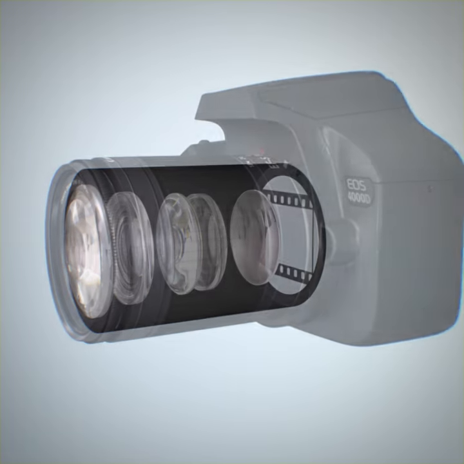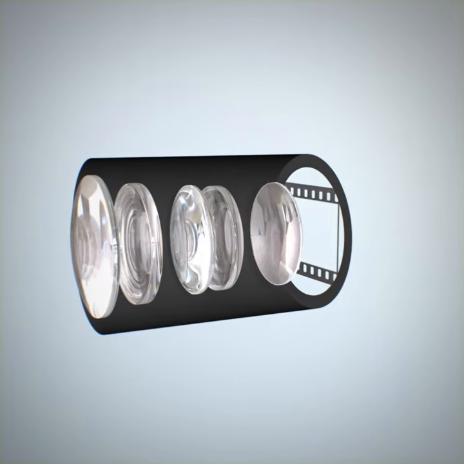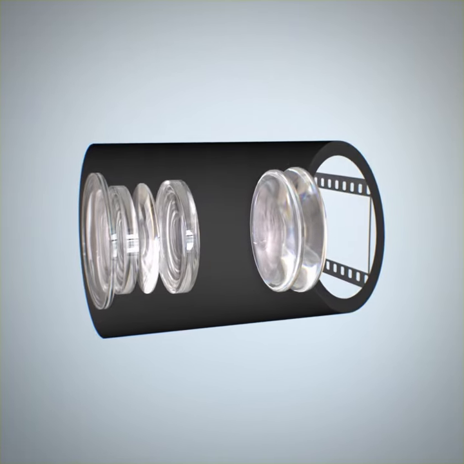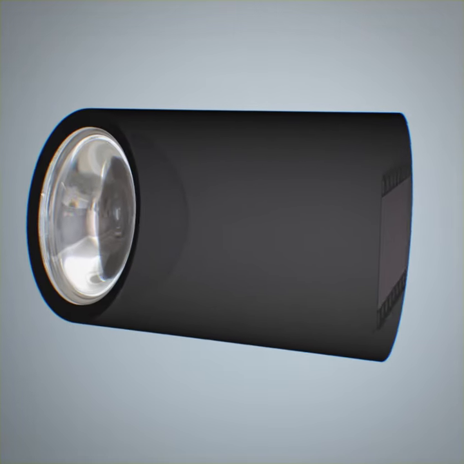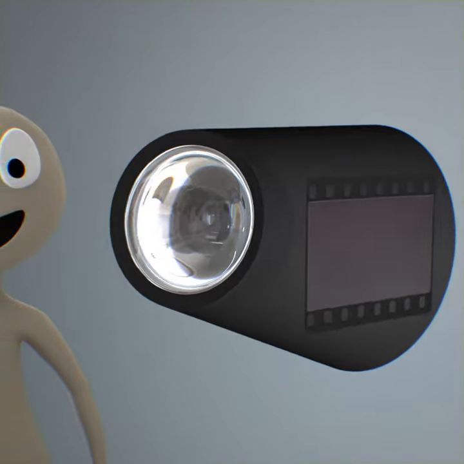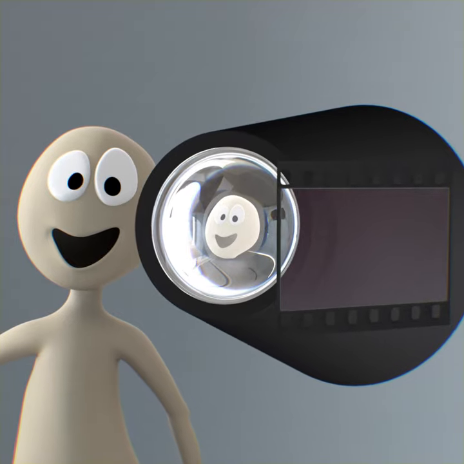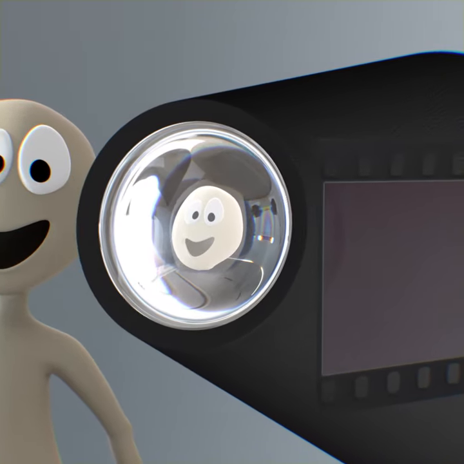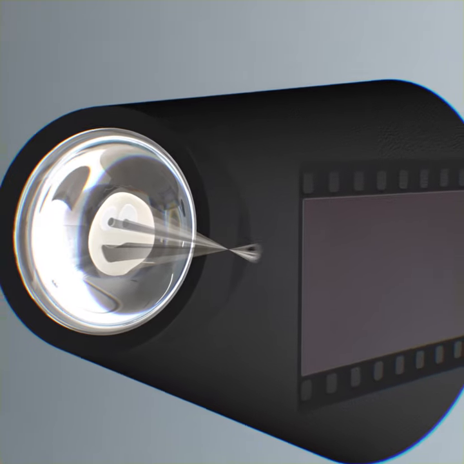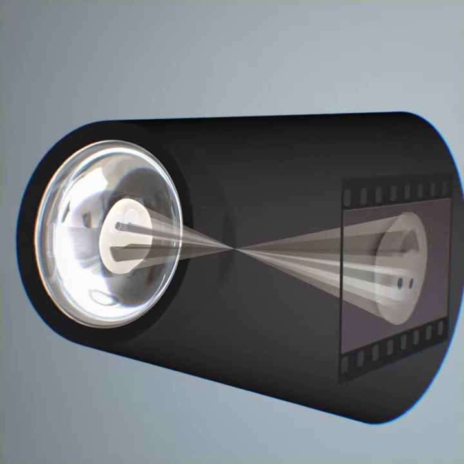Different cameras are made with various configurations of compound lenses. But for the sake of simplicity, we'll depict our camera with one simple convex lens. The lens will take incoming light from the environment and focus it on a piece of film or digital image sensor. In focusing the image, the lens will invert it, flipping it upside down and backwards.